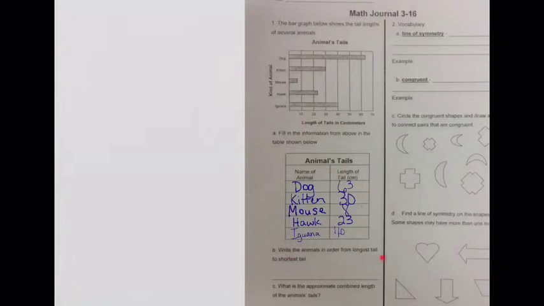B says to write the animals in order from longest tail to shortest tail. So we're going to find longest first. And looking through, our biggest number is 63. Then next would be 40. Then next would be 30. 23. And mouse would be last with 8. So we would need to write the animals, is what it's asking for, in order from longest to shortest. The longest was the dog, then iguana, kitten, hawk, and mouse.